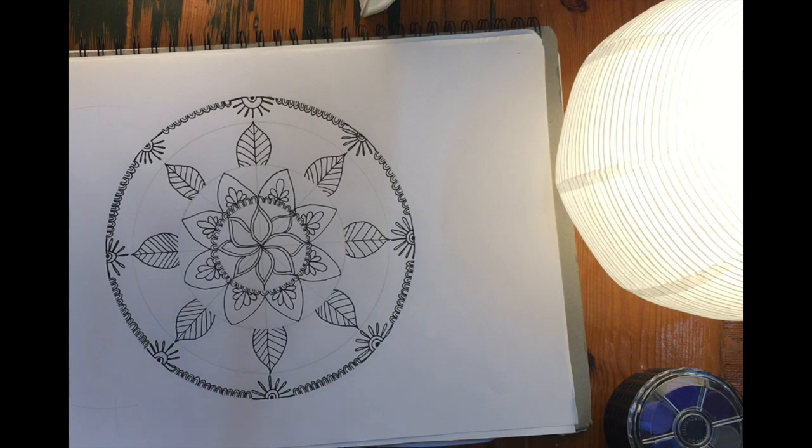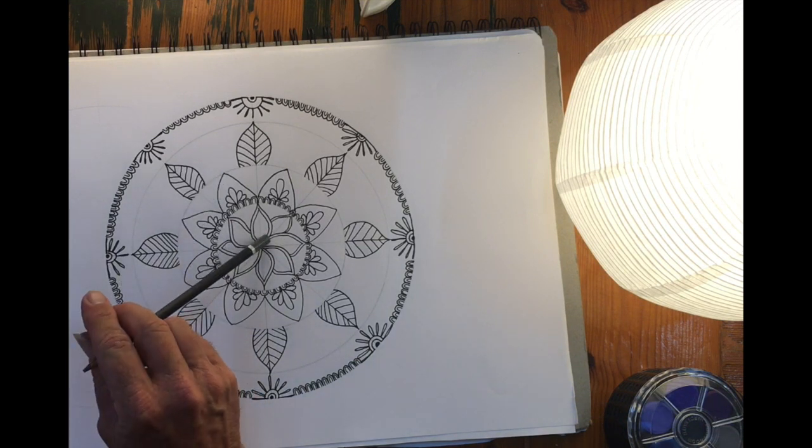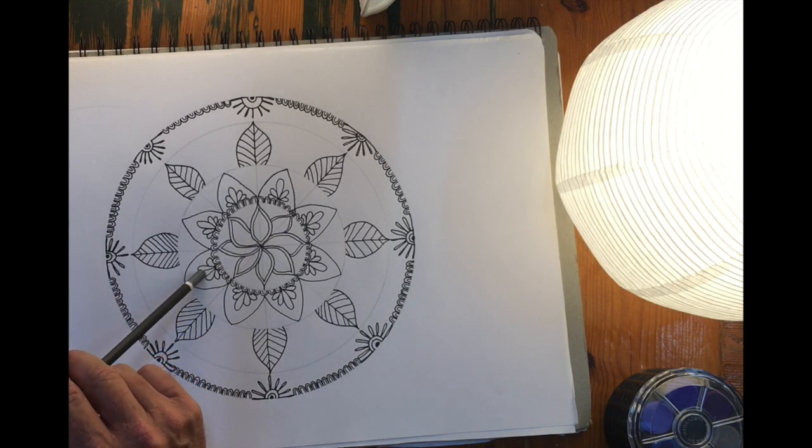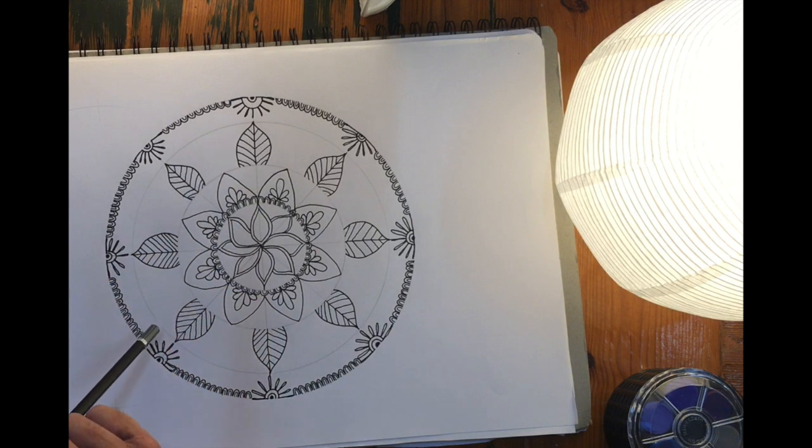Think about your mandala as being built on layers. So the flower could be one layer, circle could be another layer, the decorations could be another layer, this outer circle here could be a layer, and so on. So if you saw it from the side, it would form like a tower shape.